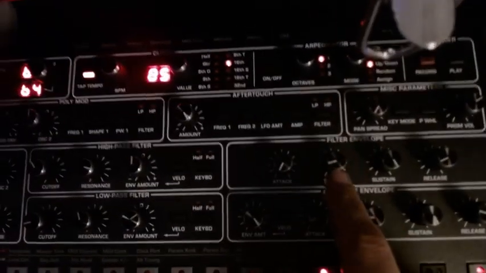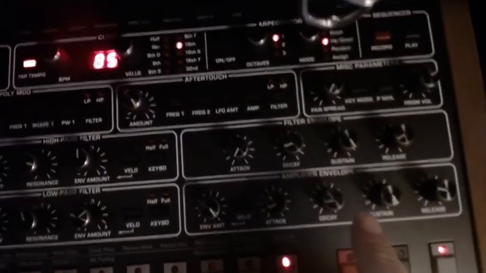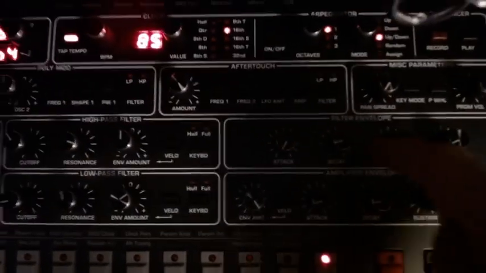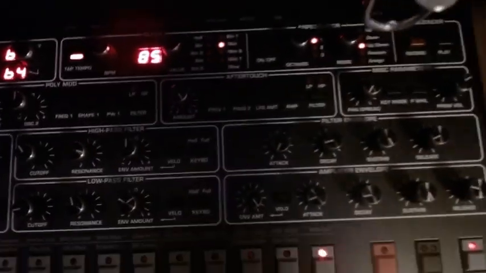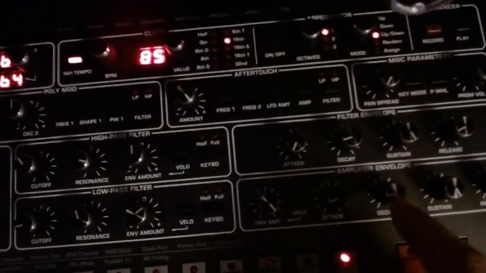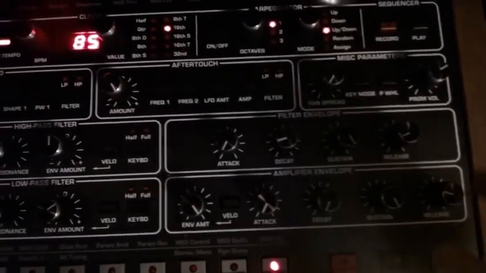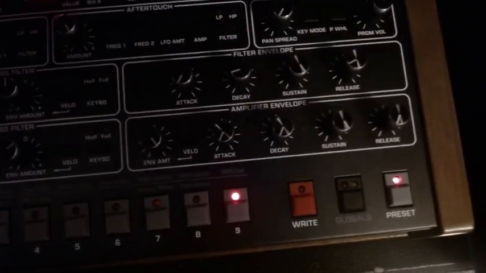And then over here, this one is also a little bit more complicated in that it has two separate envelopes. We didn't really talk about what it means to do a filter envelope yet. I think I'll discuss that in the future if we do this again. But here's the amplifier envelope. This is what I was talking about before. So go back to this first thing.